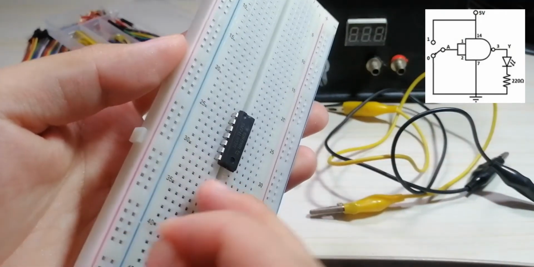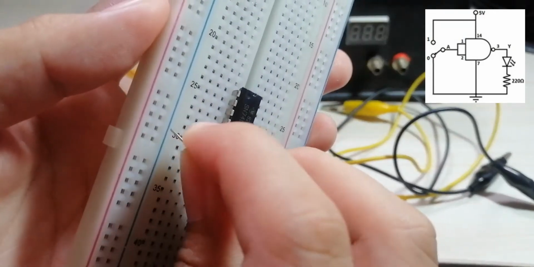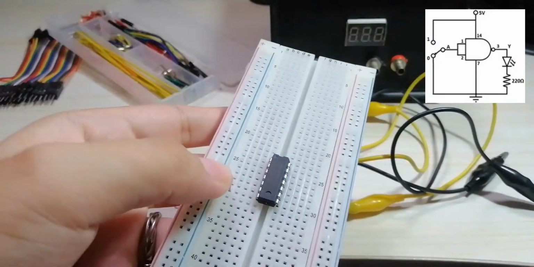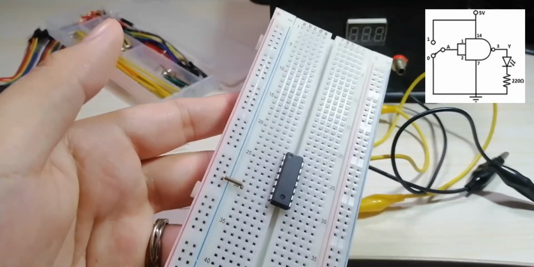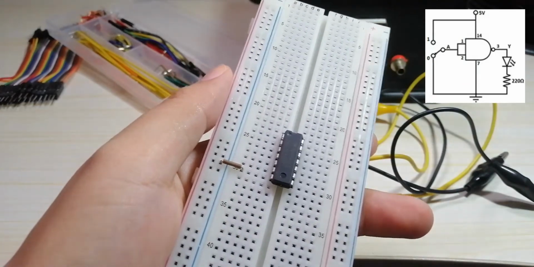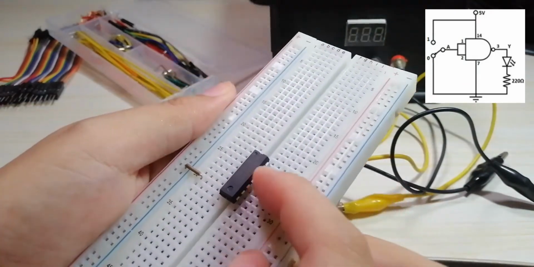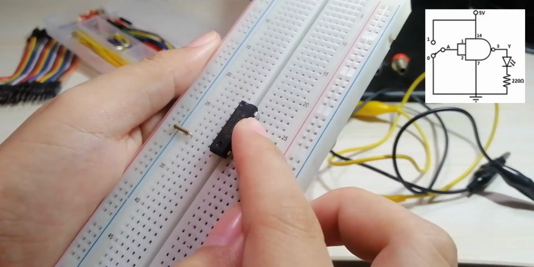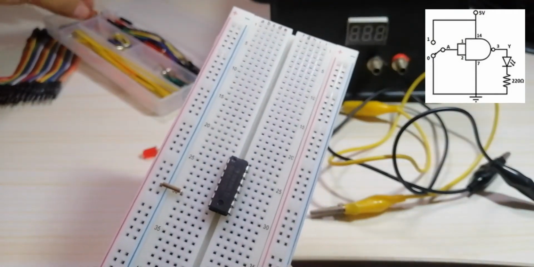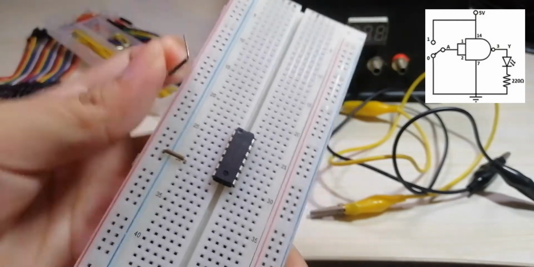Here's number 7. Then number 14, which is this one, is connected to the positive side of our breadboard.